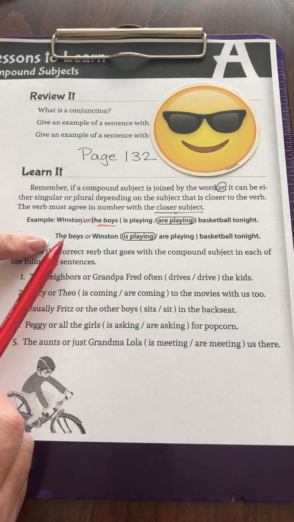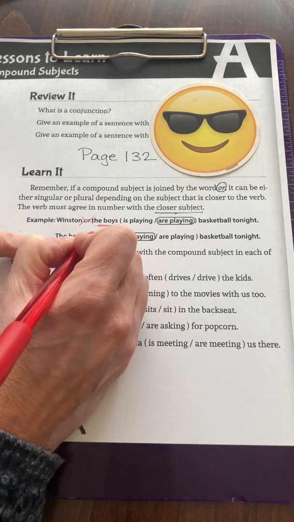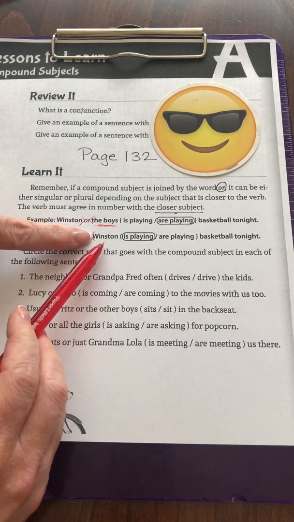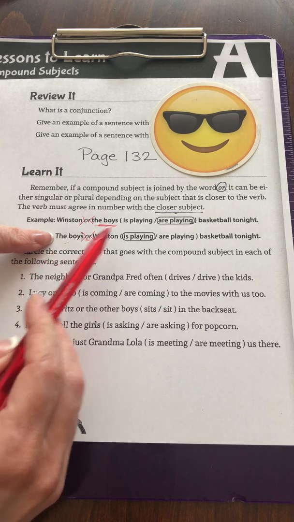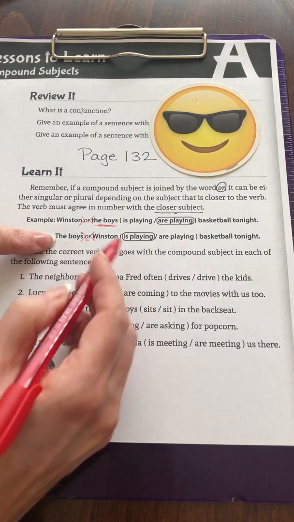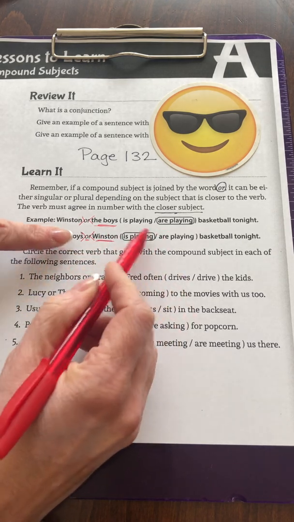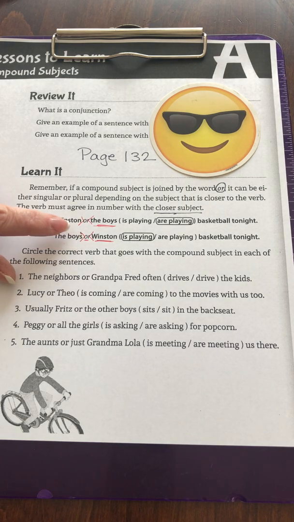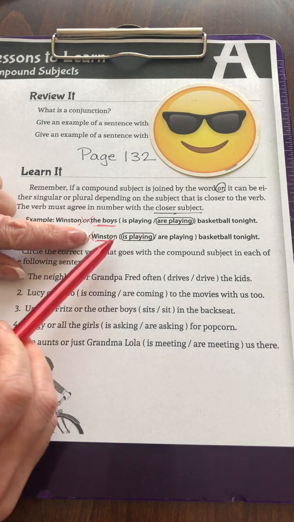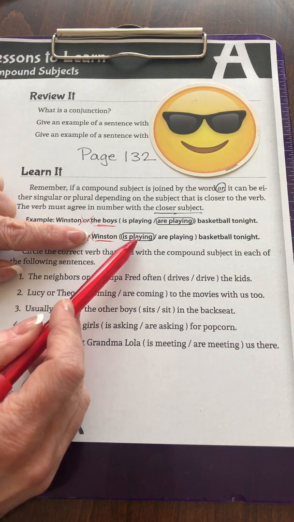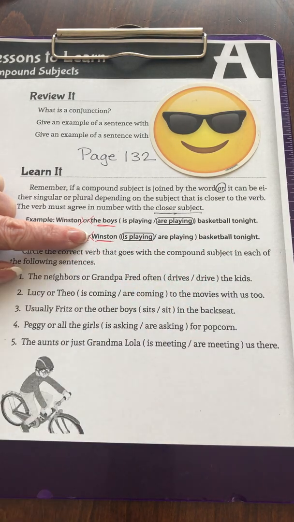If you have an or, and this is only when it's an or, either the boys or Winston, the boys are playing up here, but look at the order of the subjects. You look at the one that's closest to the verb. So we're going to cover up the first one because we have the word or there. That means either this one or this one. So we're only going to look at the second one to determine whether our verb is singular or plural. So we have Winston is playing basketball tonight.